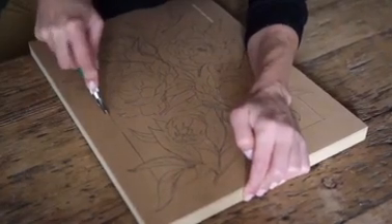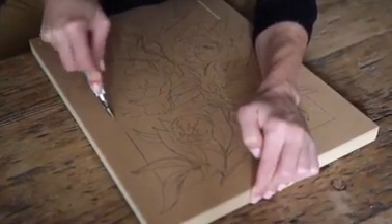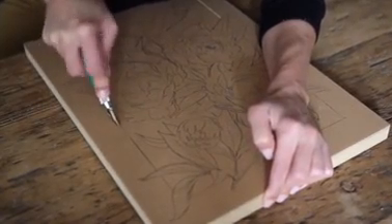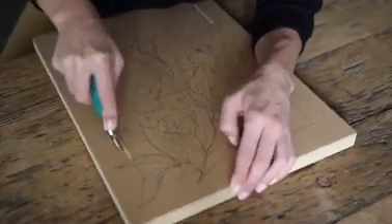And then you carve. This linoleum is a lot harder than the stuff I've used in the past, so I'll link both below, but once I got started, I kind of got the hang of things.